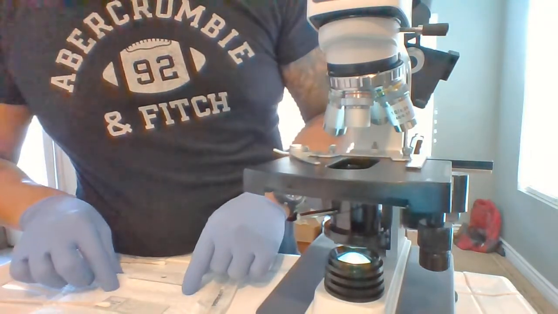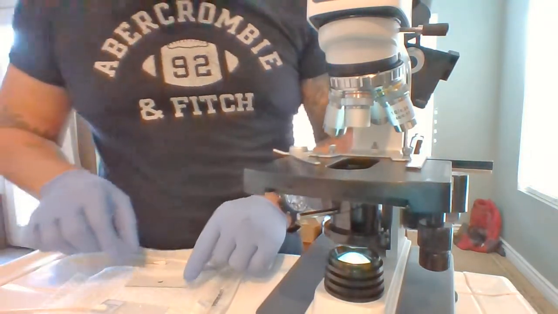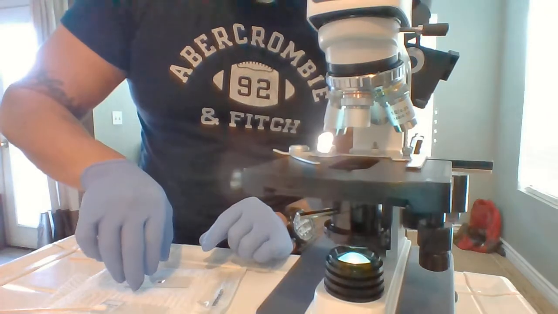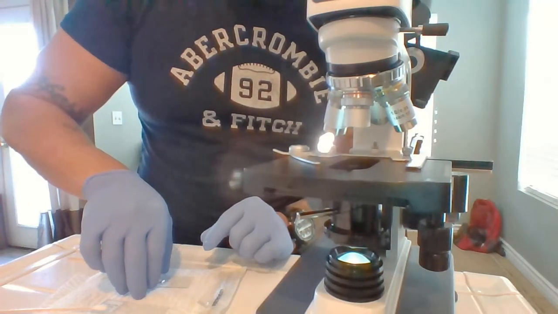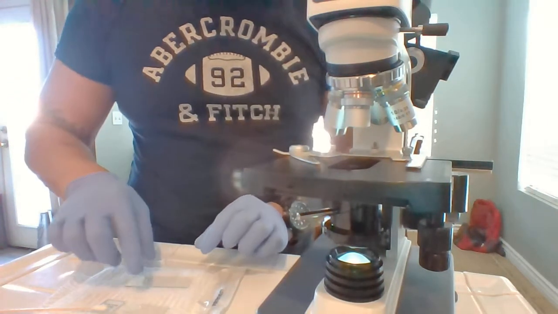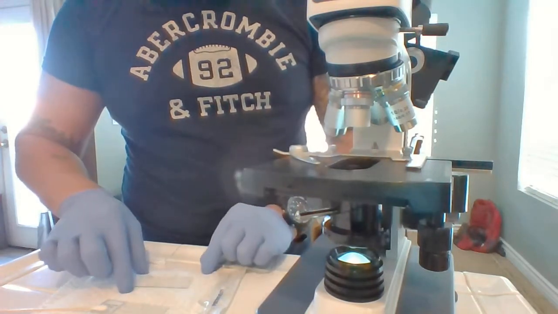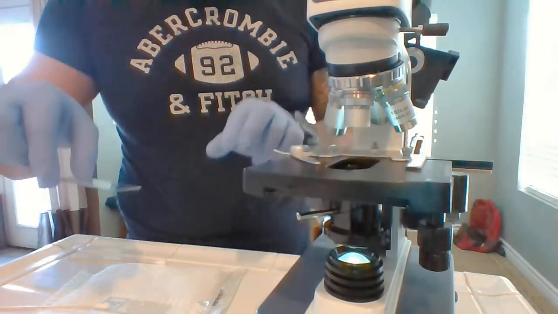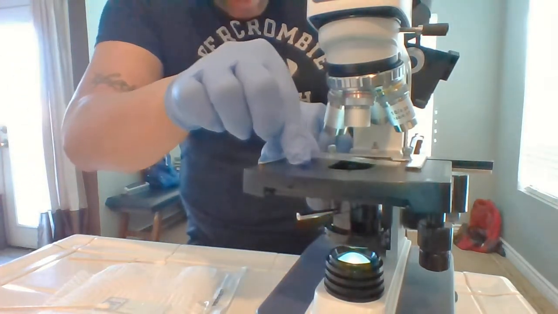I'm going to get the cover slip. You want to do it at a 90 degree angle, and drop it down. Now you may have some excess water that spills, so you just want to clean it with a napkin. Put the slide on the stage.